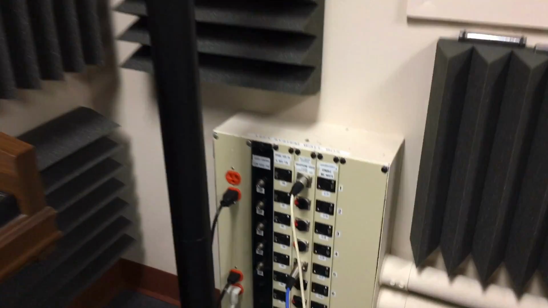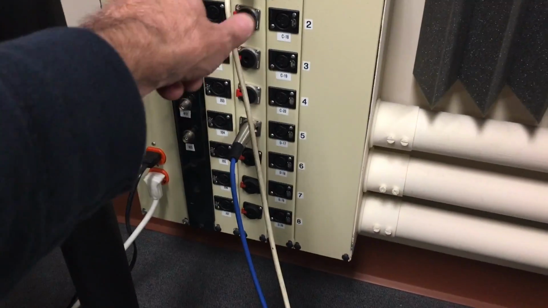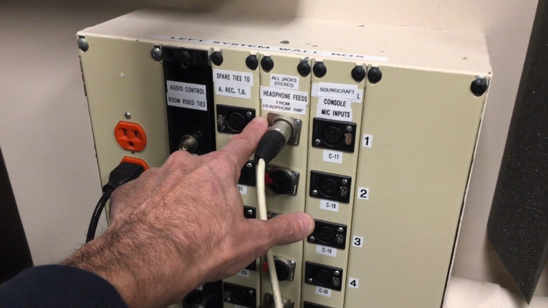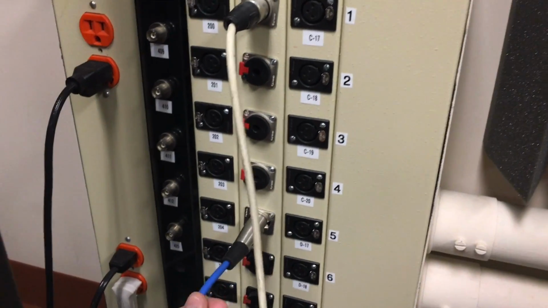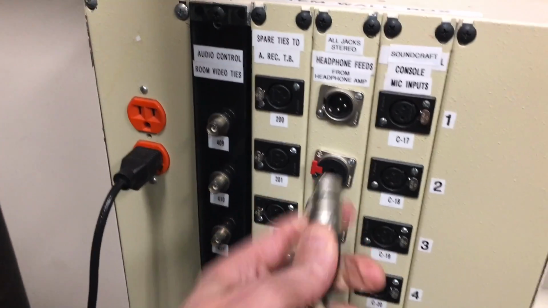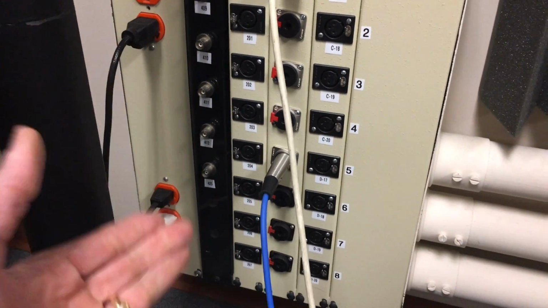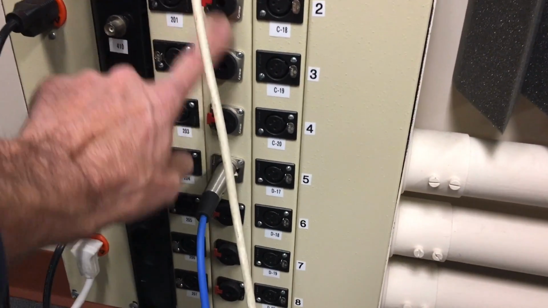So over here on the wall, on the left wall box, it says headphone feeds right there. Those headphone feeds, well, there's 2 of them that are XLR, meaning mic cable, so you like that. And the rest are 1/4 inch. They're all wired together to the same exact headphone amp. This is how it was built.